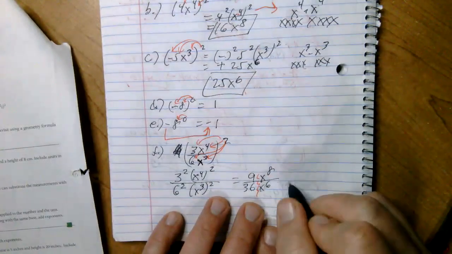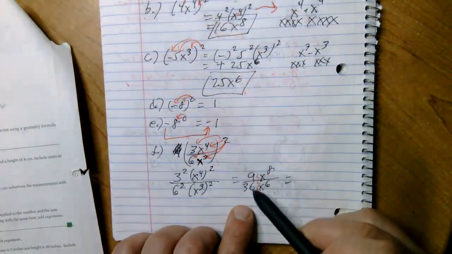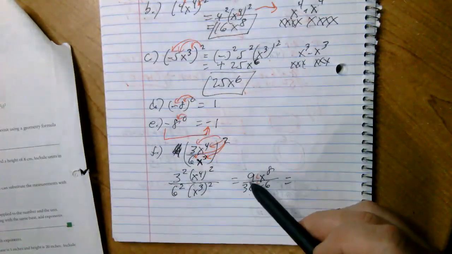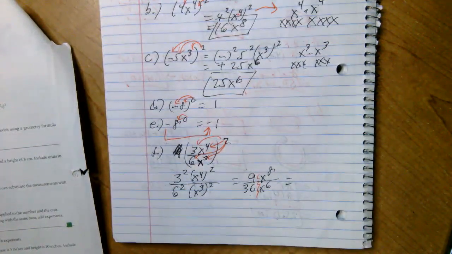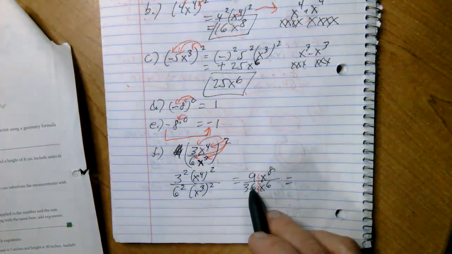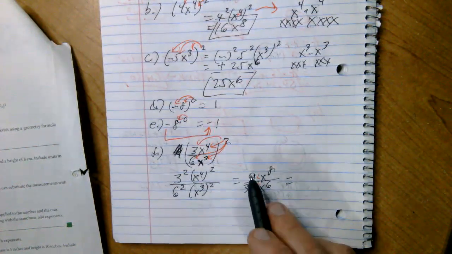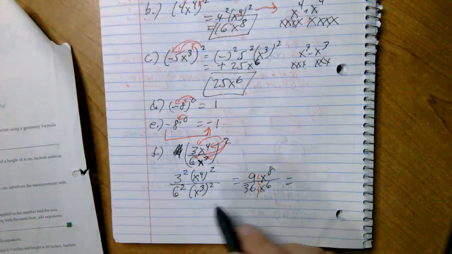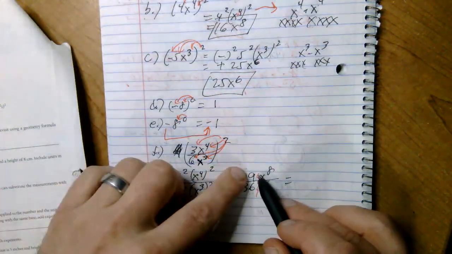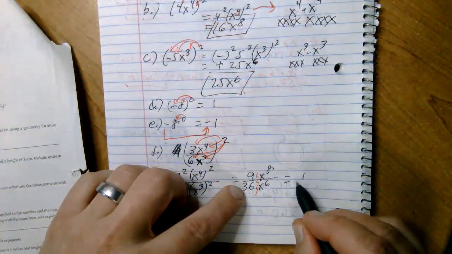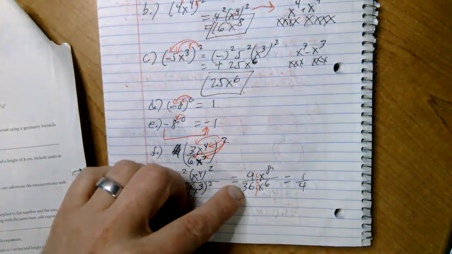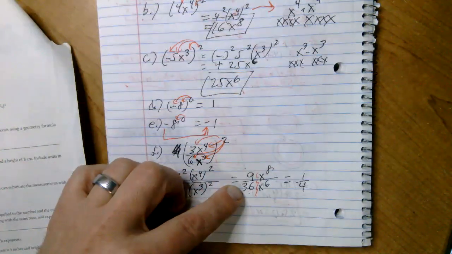Okay, so 9 over 36, which then, 36 divided by 9 is 4. Yeah, kind of, but you got to watch what you're doing. Look, 36 is bigger, so there's going to be more stuff left on the bottom, right? This is not 36 divided by 9. It's 9 divided by 36. Or it's kind of like you're reducing, right? 9 goes into 9 once, if you like, and 9 goes into 36 4 times. So it's more like 1/4, right?